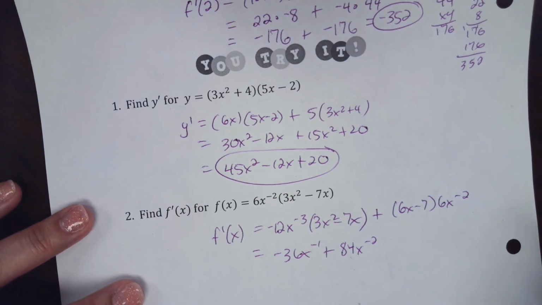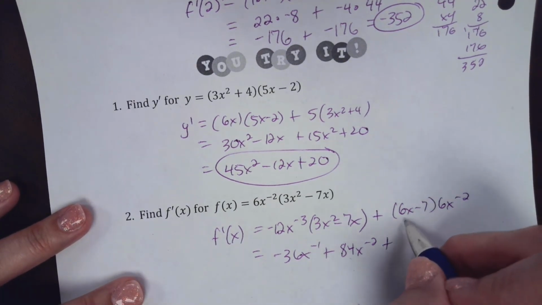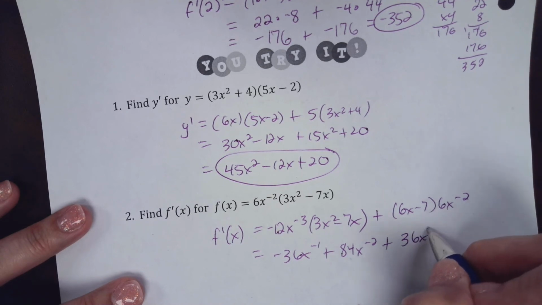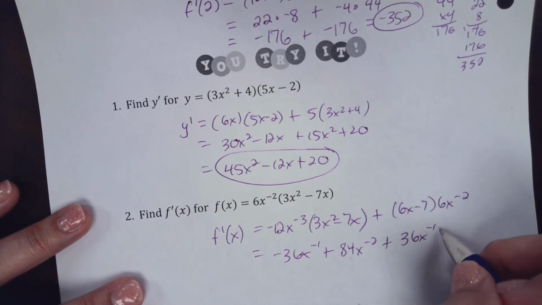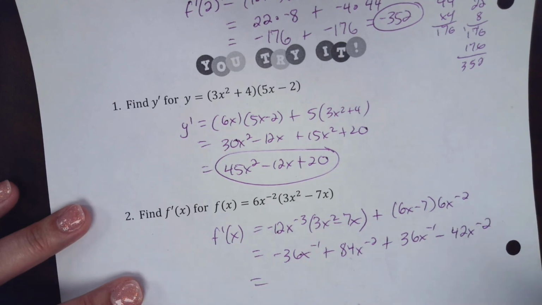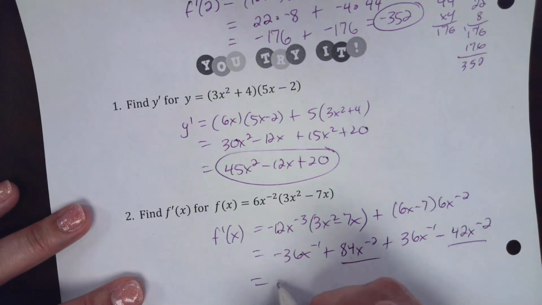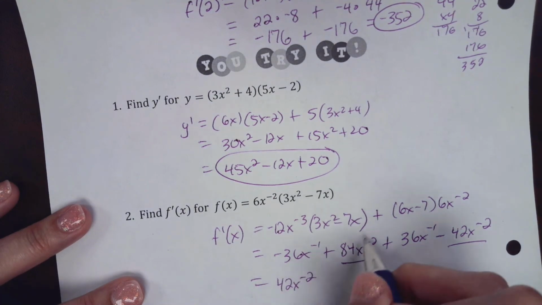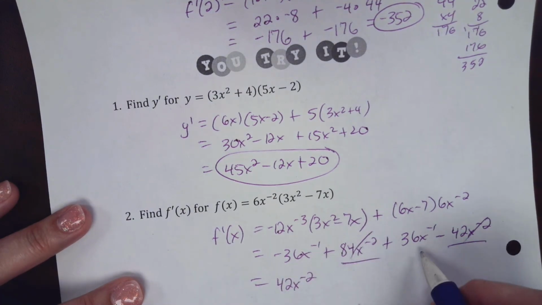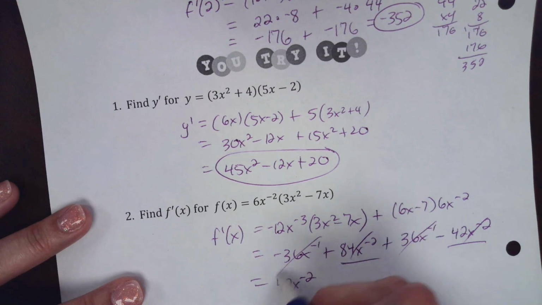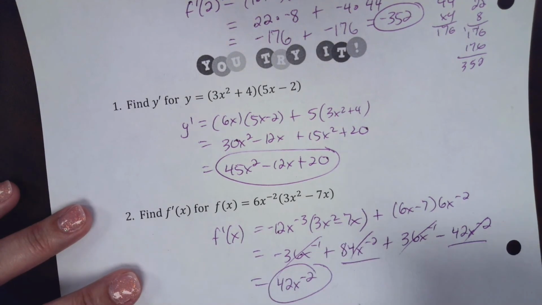Here I get plus 36x to the negative 1 when I add those exponents, and then minus 42x to the negative 2. So let's see, these guys, that would be 42x to the negative 2. And these guys, look, cancel that right out. All right, there's my derivative.